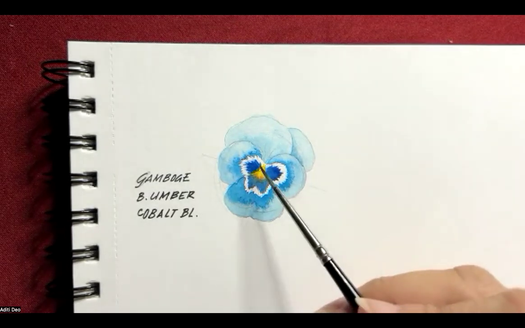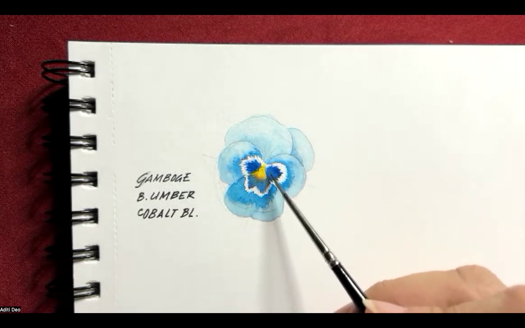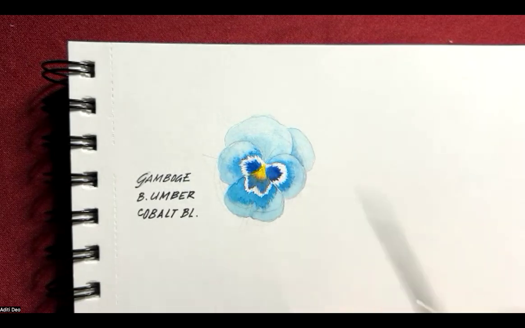Oh, I should have left a little white section over here. I did not see it. It had these Mickey Mouse like ears. Damn it, I have to paint again.